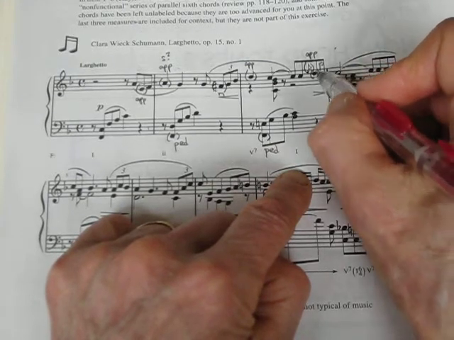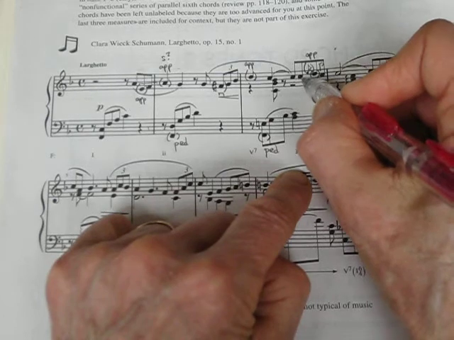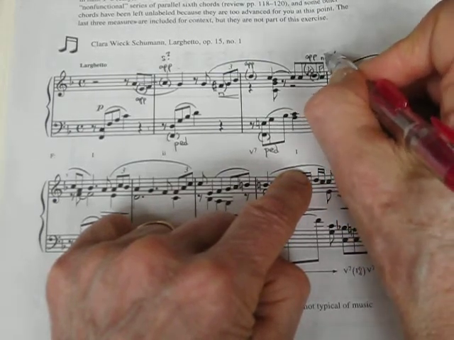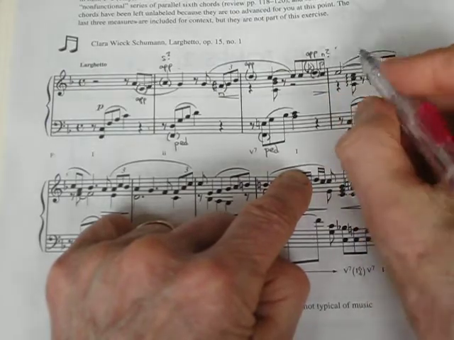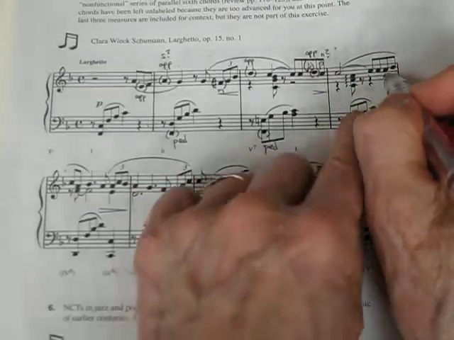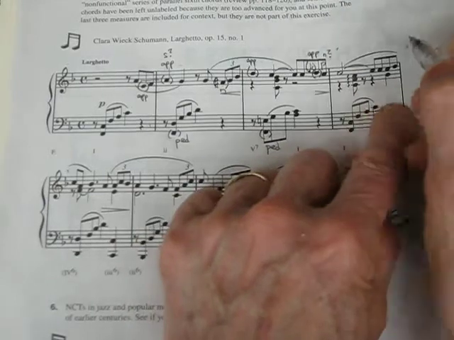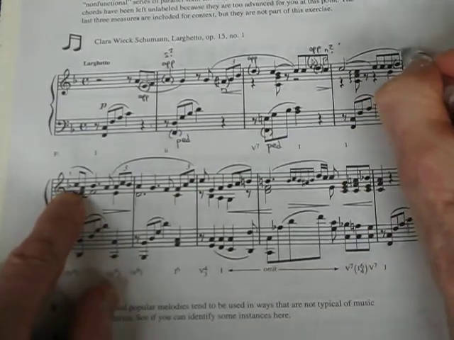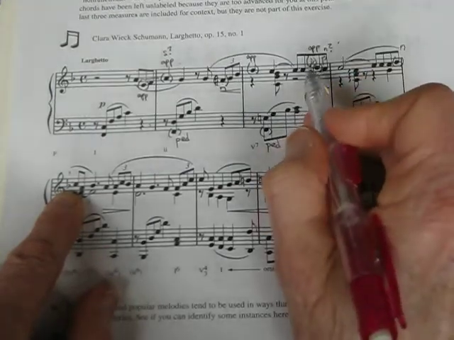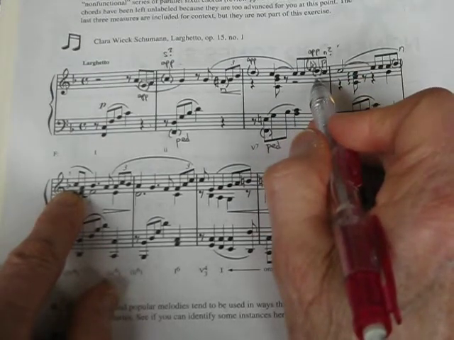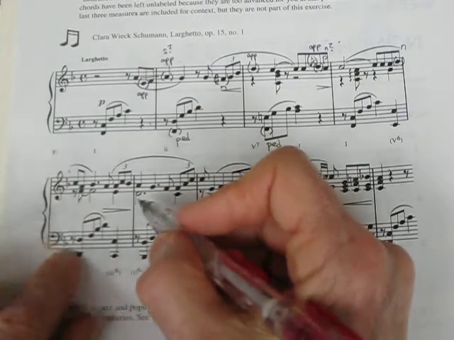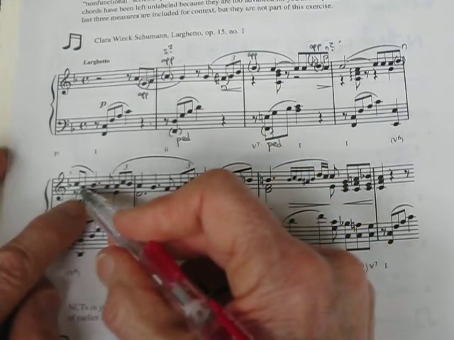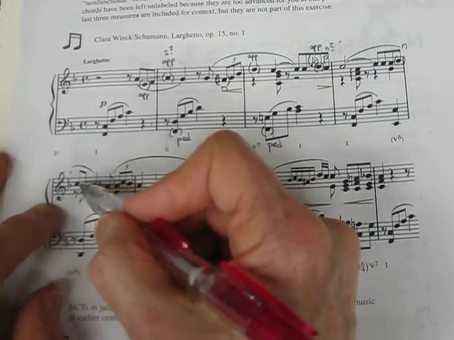So is it passing? Yes, I think so. Or do we not count the grace note and say C, D, C, and say that's a neighbor? I think you would be right either way. Okay? And then we go on. Here is another neighbor here because it goes back to the C, C, D, C. Maybe that's a reason to call this one a neighbor as well. Up to you.